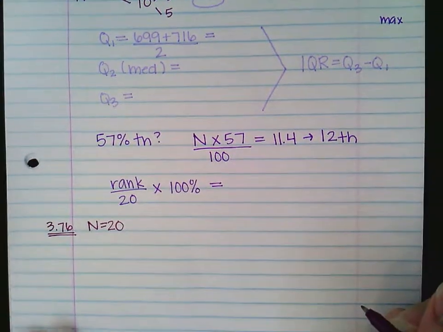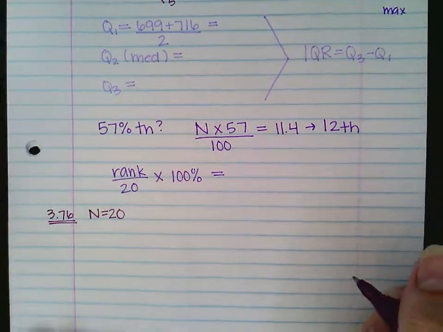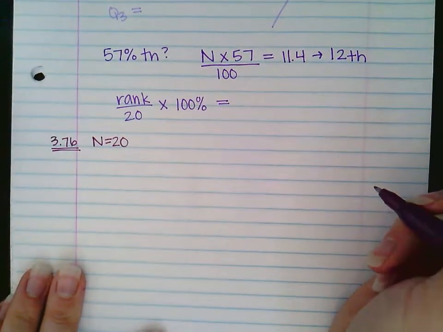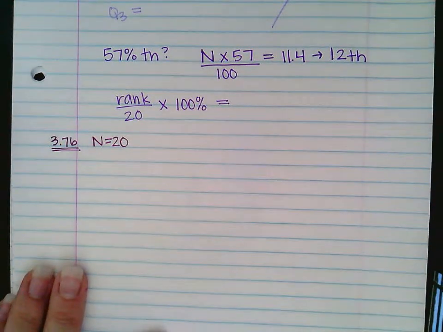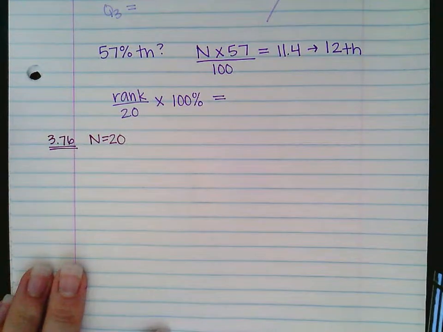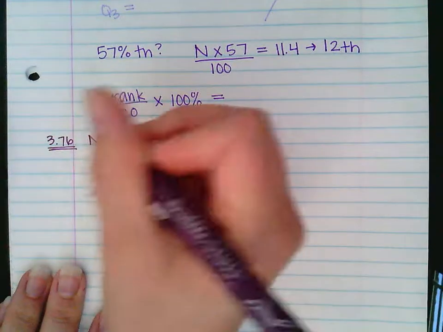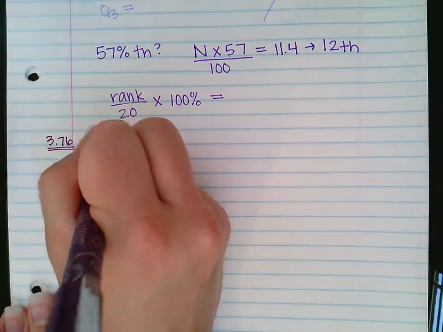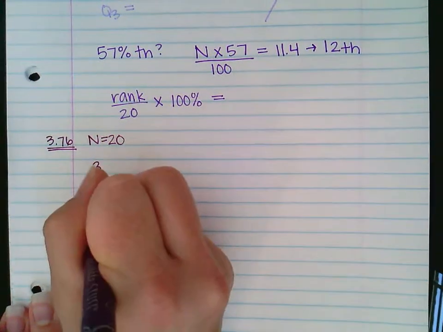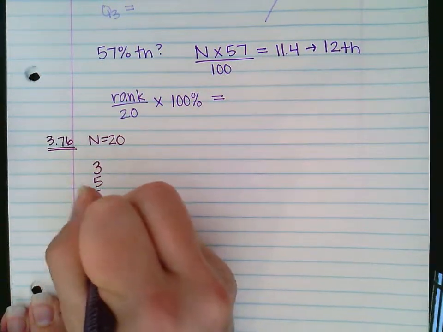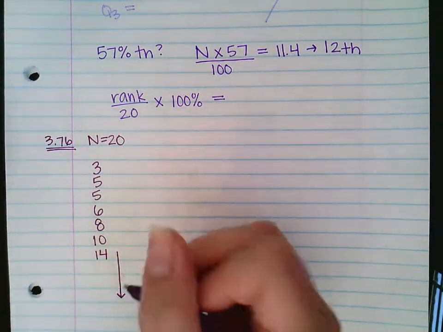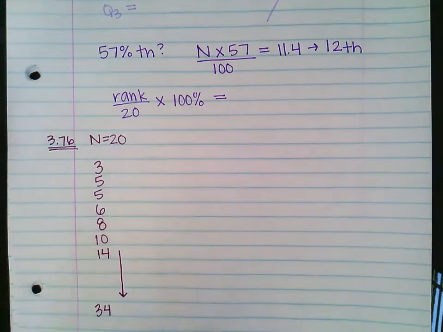And again, if you don't have access to Excel, and you're like, she keeps saying to use Excel and I don't have access to that, you can use your calculator if you have one, do a dot plot and then just calculate it from there. Or you can just go through the data. It's going to take a little bit of time, but you can go through the data and just order it that way. And so we get, again, it's 20. So it has the same breakdowns here, but we get 3, 5, 5, 6, 8, 10, 14, all the way down to our max is 34.